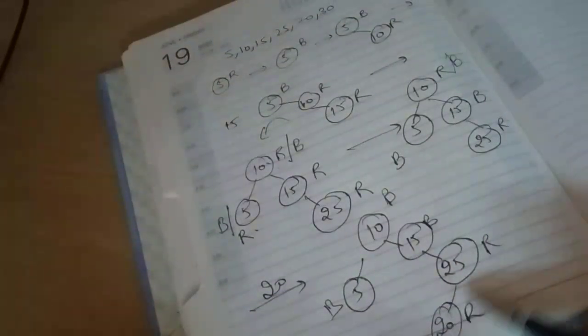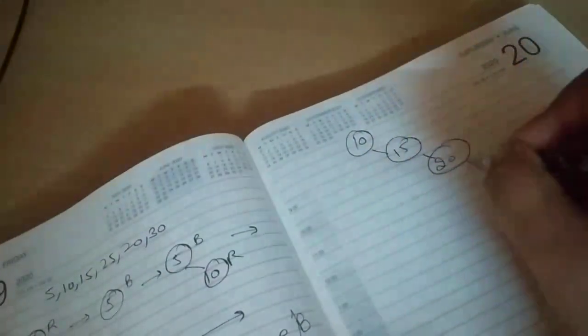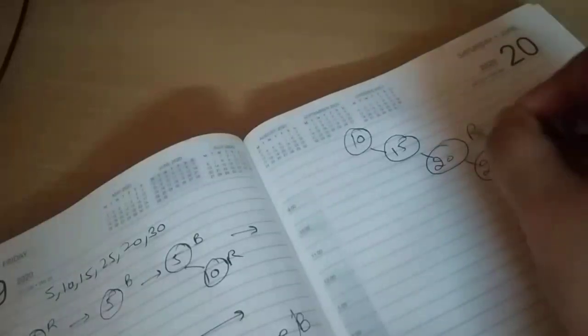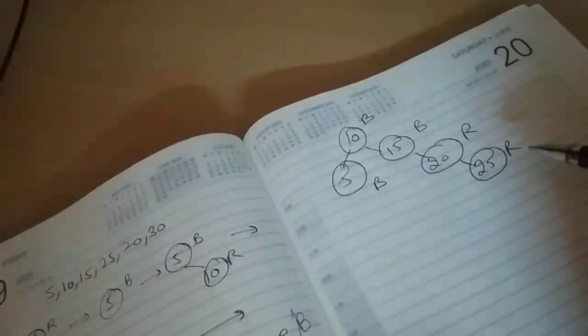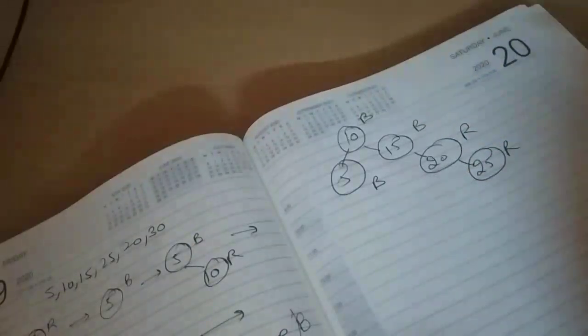So when the uncle color is black and it is a triangle child, we will rotate the parent in the opposite direction. So 25 will rotate in the opposite direction. So now in this case it is again a property violation, because after following the triangle child case we need to follow the inline child case.